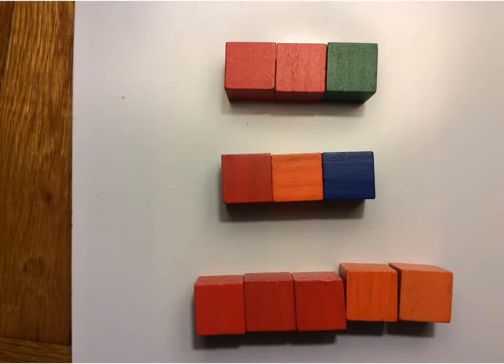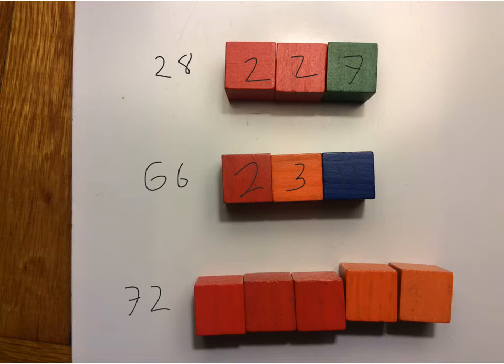So this is what 28 looks like because it's 2 times 2 times 7. This is 66 because it's 2 times 3 times 11. Sorry if you can't see that 11 on the blue. And 72 is 2 times 2 times 2 times 3 times 3. What I'd like you to do now is, using the blocks, try and find all the factor pairs of these numbers.